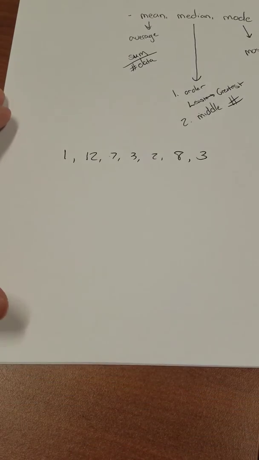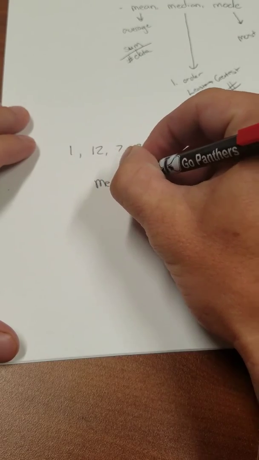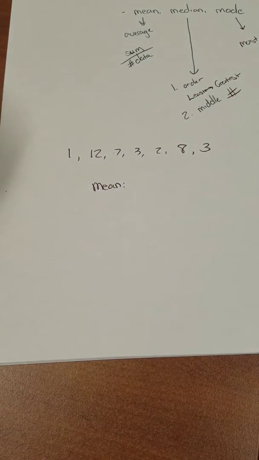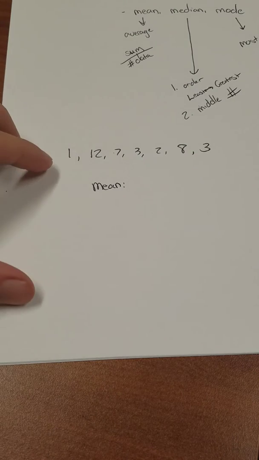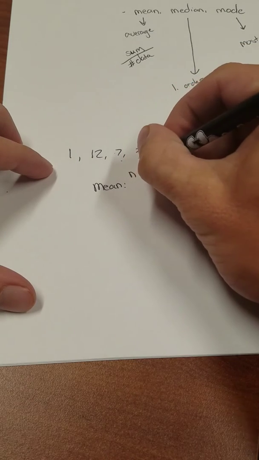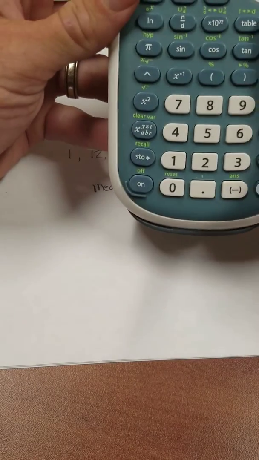So let's say that's our data set. So the first thing we're going to do is find the mean. Okay, so we're going to add all of our numbers up, and you're going to divide it by the number of data points. Well, 1, 2, 3, 4, 5, 6, 7. N equals 7. N is always going to be the number of data points that we have. So for this problem, N equals 7.